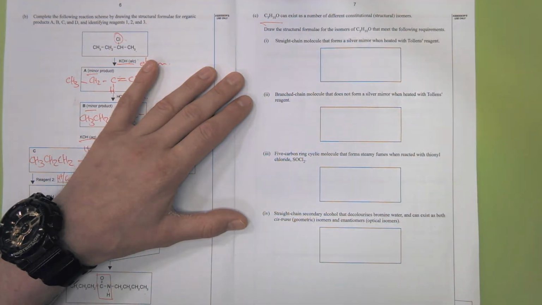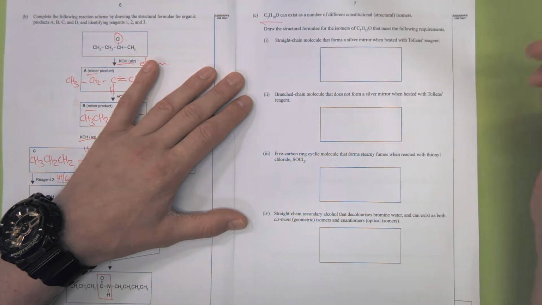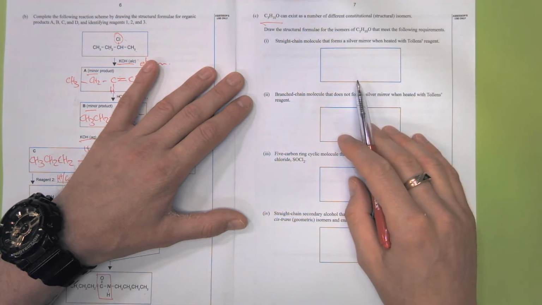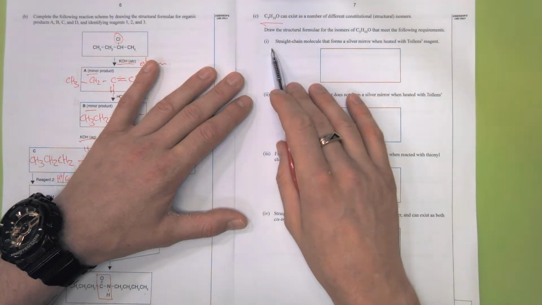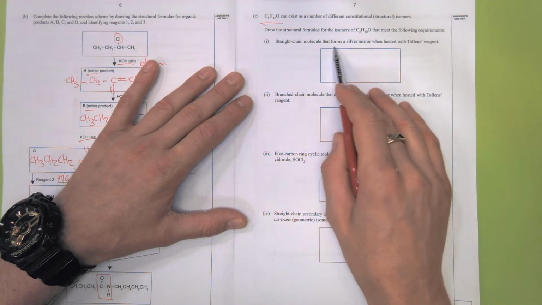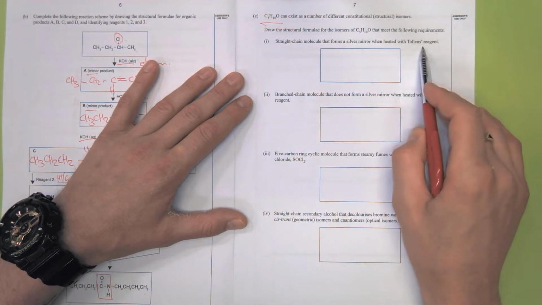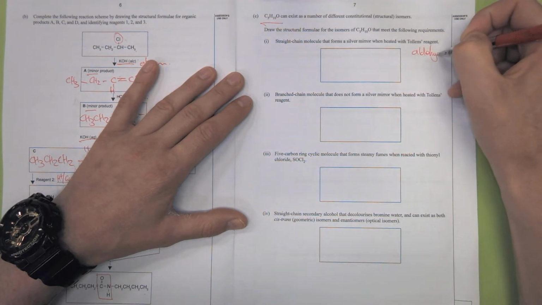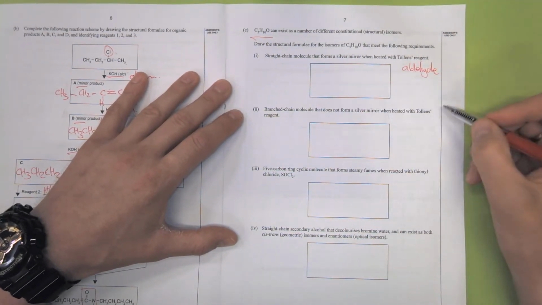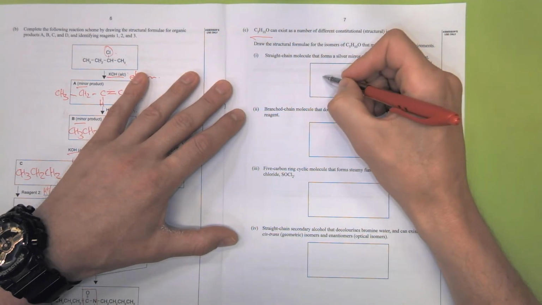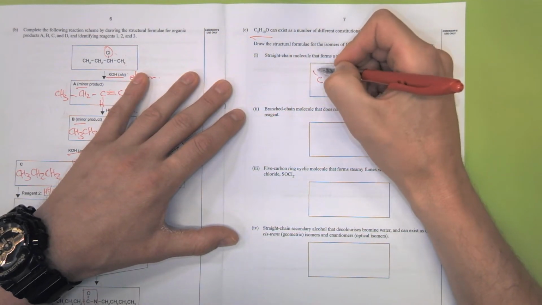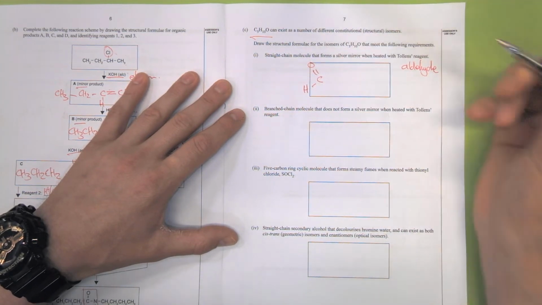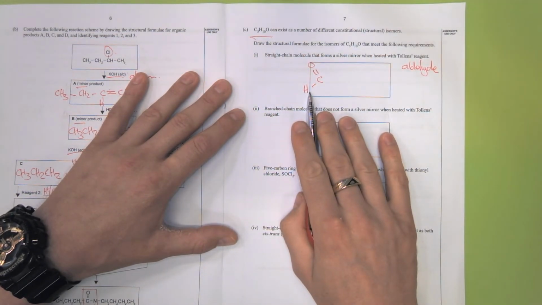C5H10O can exist as a number of different constitutional structural isomers. Okay, so we're using these atoms, arranging them in a different way. Straight chain molecule that forms a silver mirror when heated with Tollens reagent. Okay, so this is going to be an aldehyde. Alright, so we'll draw the aldehyde functional group in first. Put a carbon, put a double bond O, put a single bond H. That's our aldehyde functional group.